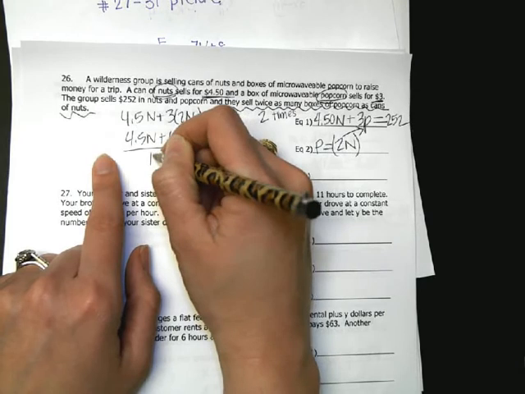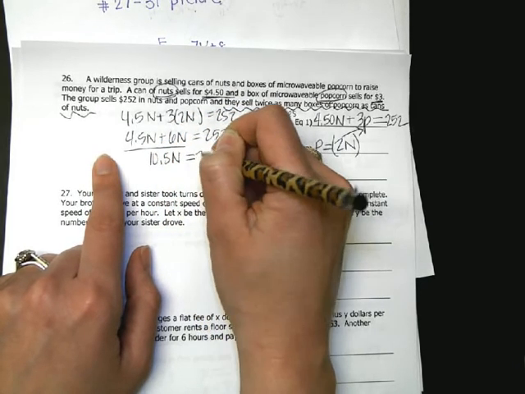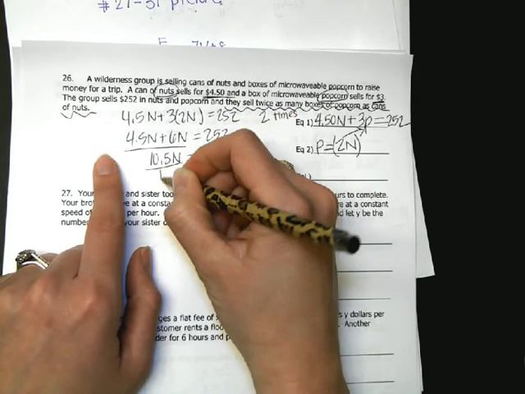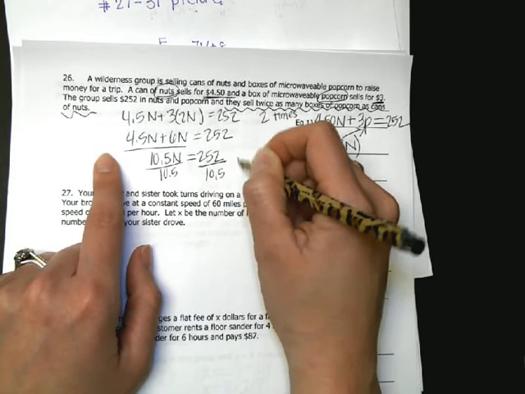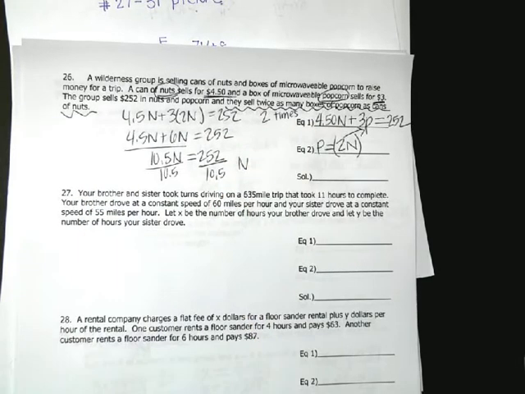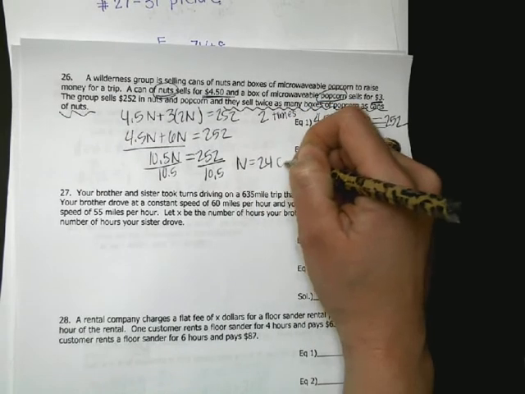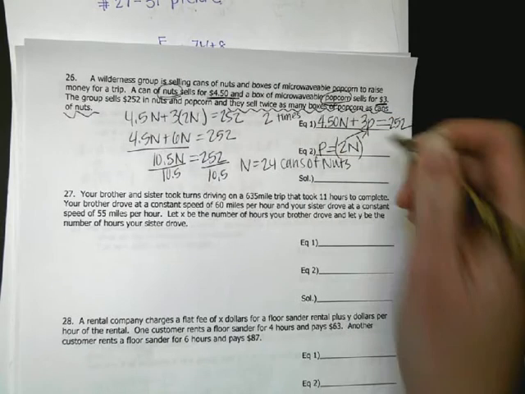You want to combine like terms. 4.5N plus 6N is 10.5N equals 252. And then from there you want to divide by 10.5 on each side to solve for N. 252 divided by 10.5 gives you 24 cans of nuts.